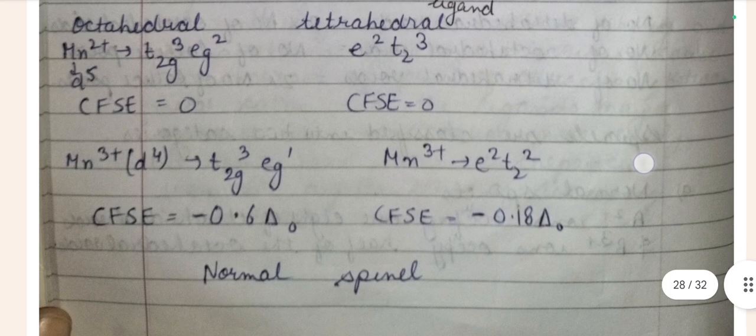For Mn3+, the electronic configuration is t2g3 eg1, the CFSE is minus 0.6 delta o. In tetrahedral, Mn3+ is e2 t2 2 and CFSE is minus 0.18 delta o. Then it is a normal spinel.